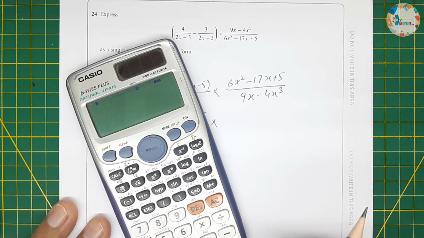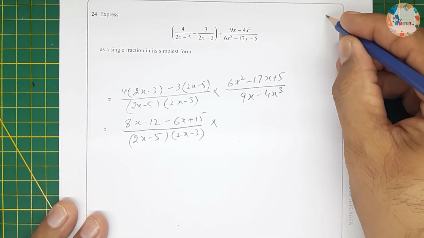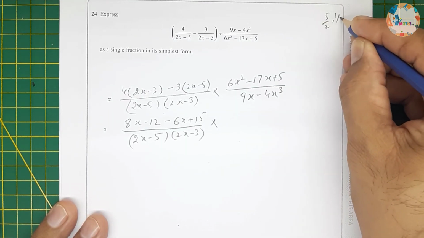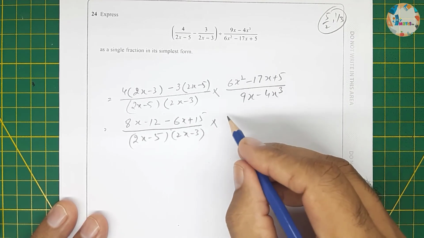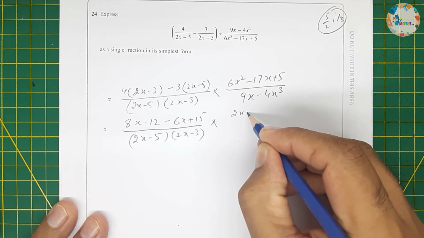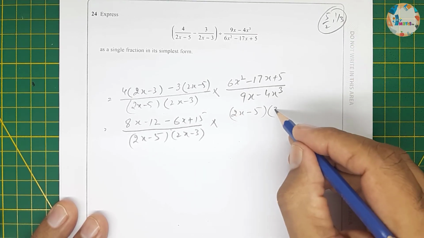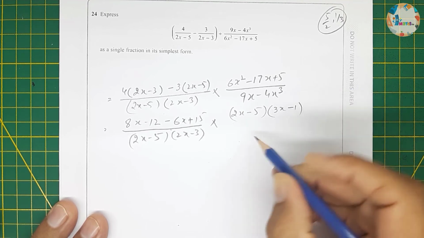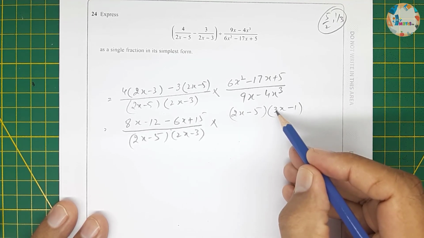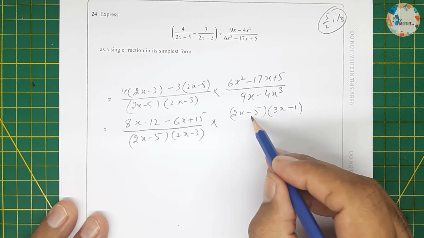So again, the x square coefficient is 6, the x coefficient is minus 17, and 5 is the constant value. So 5 by 2 and 1 by 3. For 5 by 2, we can write 2x minus 5, and for 1 by 3 we can write 3x minus 1. If we multiply, this will be 6x square minus 2x and minus 15x and plus 5.